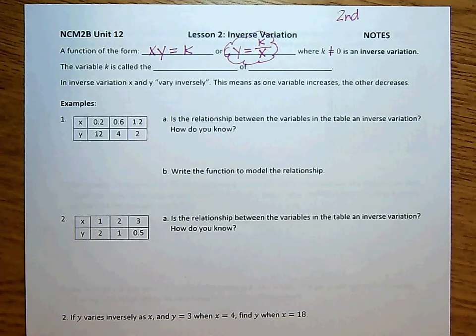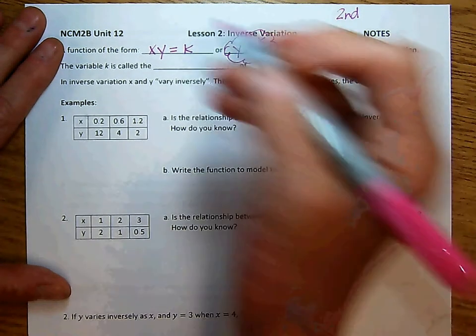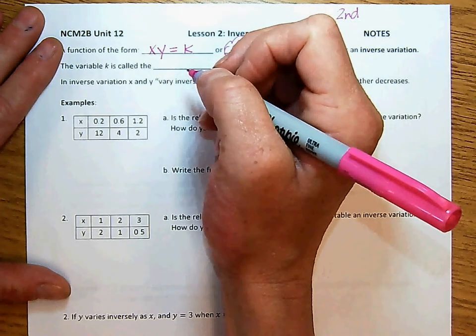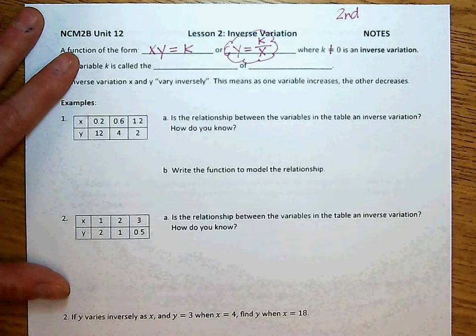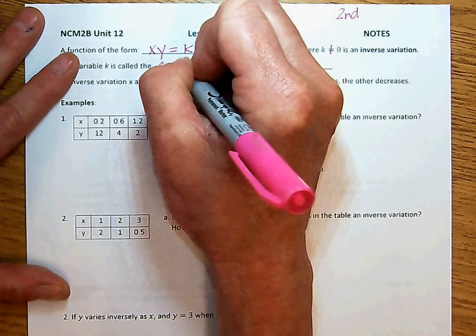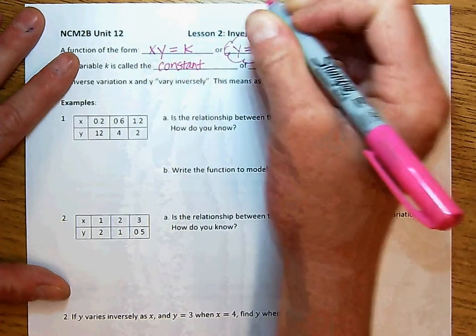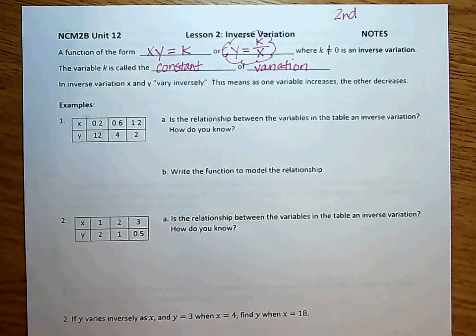The variable k is called what? It's the same as yesterday. What's the k equal, guys? There you go, thank you. Constant of variation. In inverse variation, x and y vary inversely.